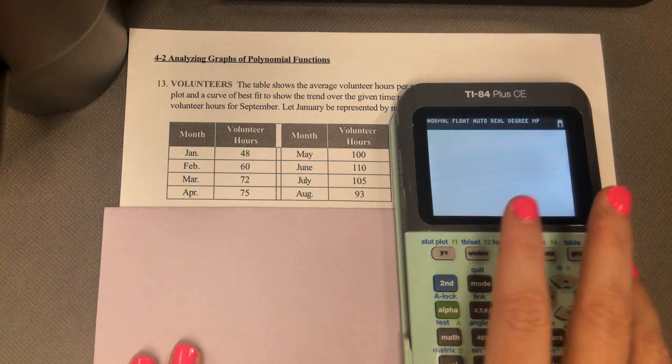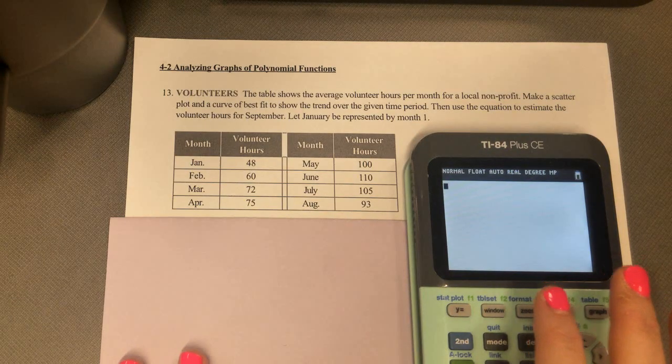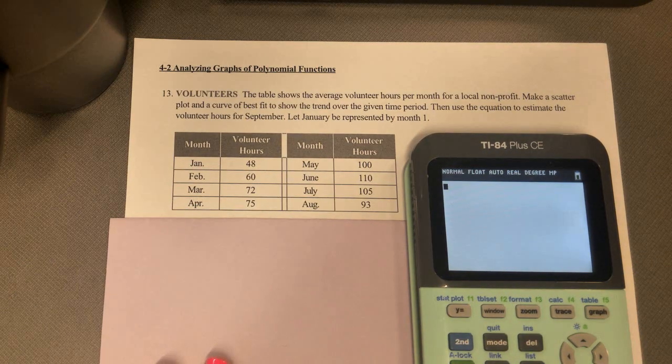All right, so this gives you the table. You're going to have to find the curve of best fit. Remember, the curve of best fit just means you're finding the equation, which one of the regression equations is the best, and then you're going to use that equation to estimate the volunteer hours for September.